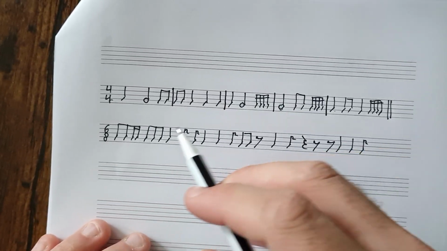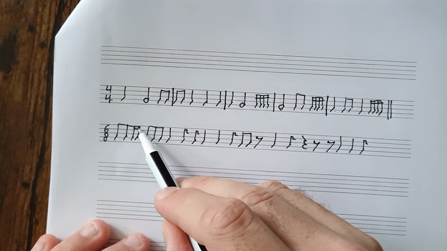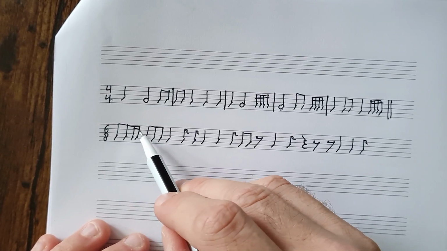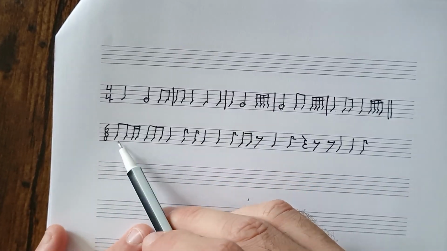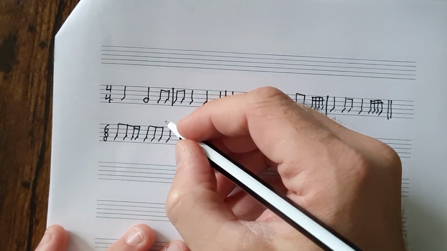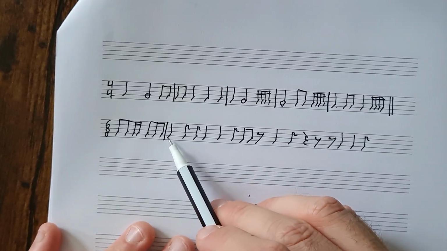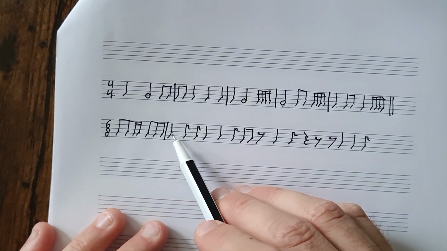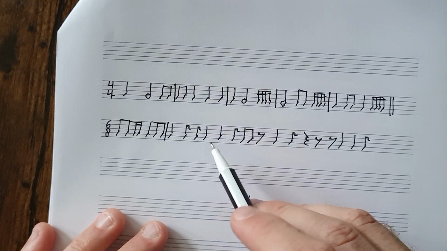Okay, 6/8. This is 1, 2, 3, 2 16th notes are 1 beat, because an 8th note is a single beat, so 2 16ths is 1 8th note in terms of length. 1, 2, 3, 4, 5, 6. Great. Now it's going to get a bit more difficult. 1, 2, because a quarter note is 2 beats long. 1, 2, 3, 4, 5, and 6.